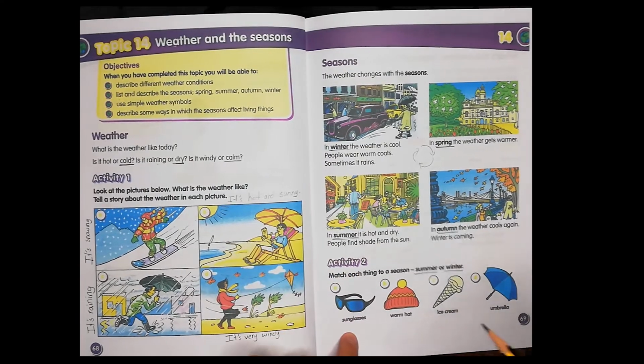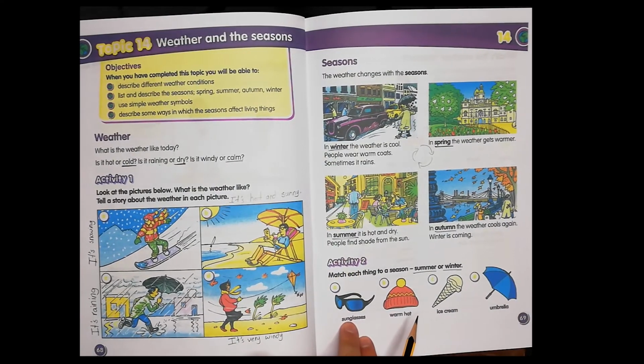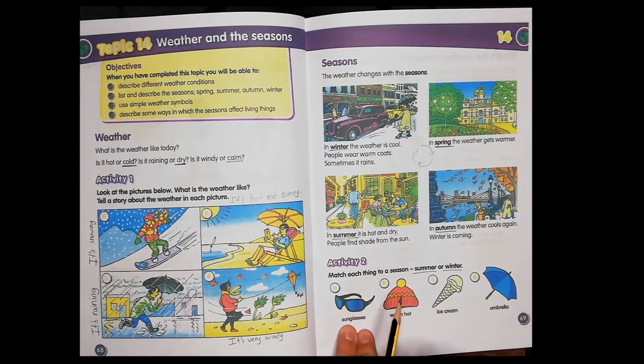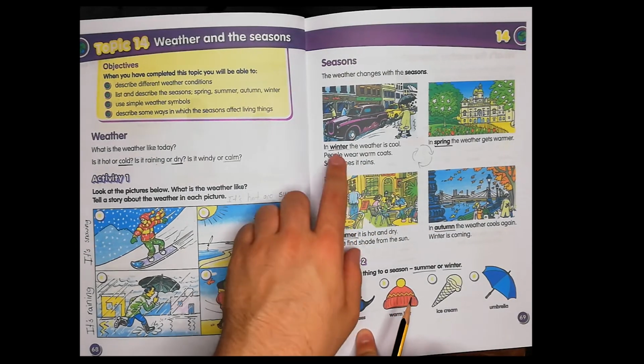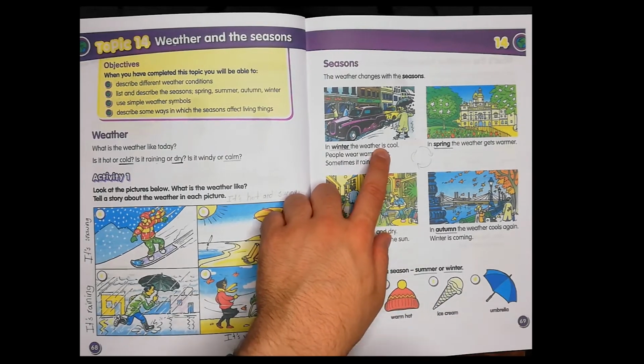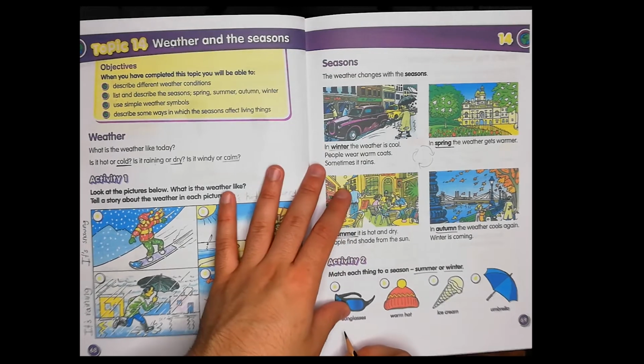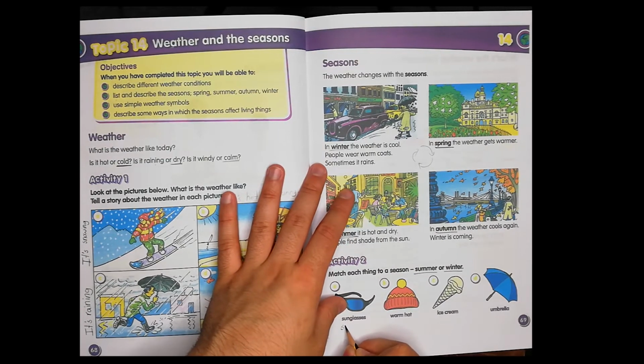Sunglasses. Now, sunglasses are used when there is sun. Sun means it's hot or warm, not cold. Winter is cool, so no. Summer is hot, so sunglasses are in the summer. So here we can write summer.